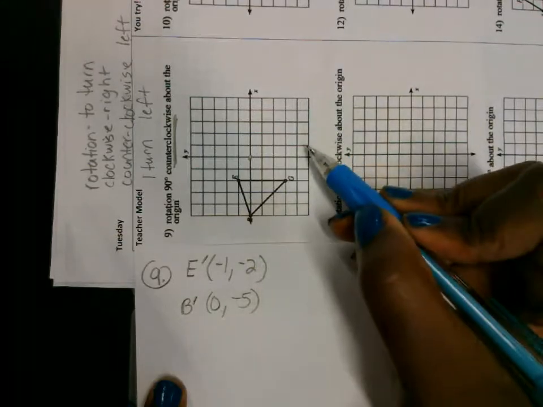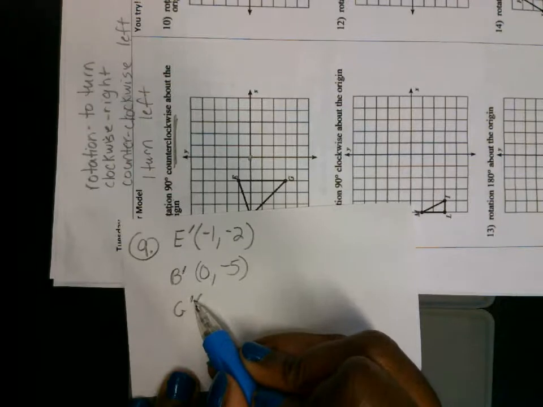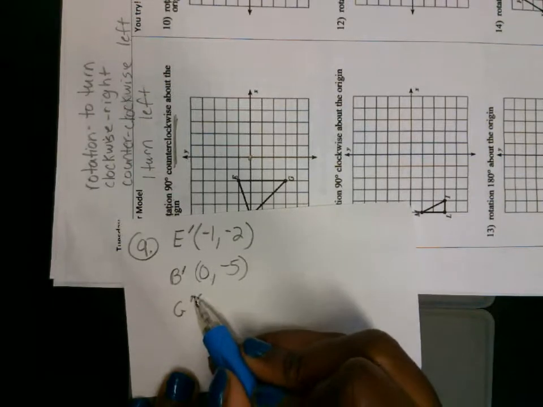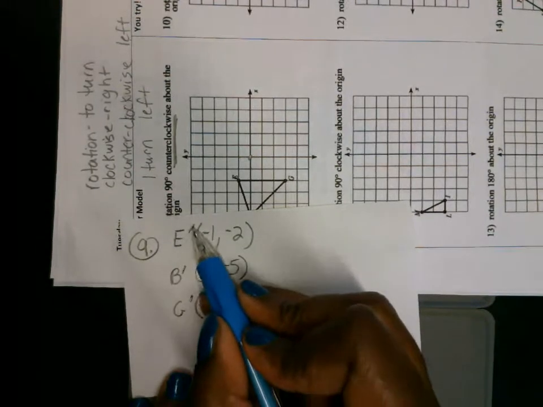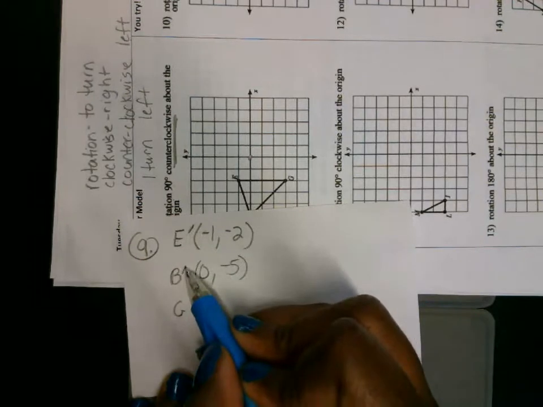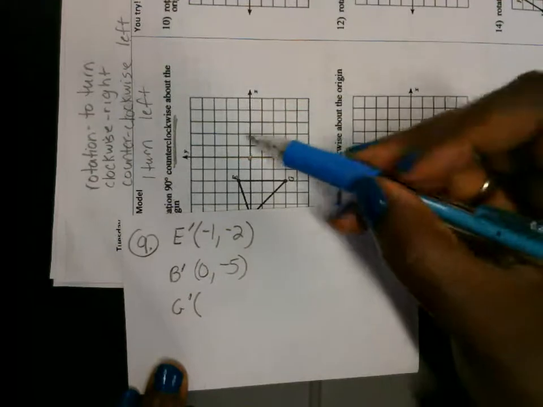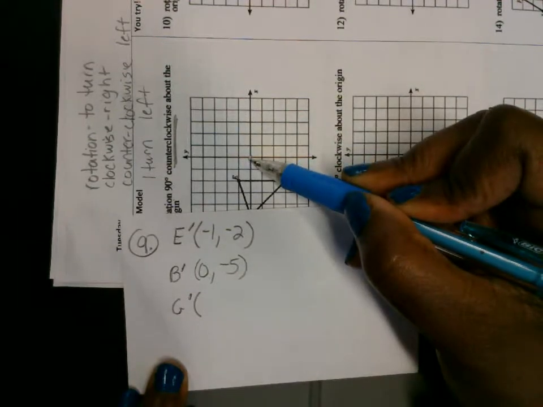All right, so now my new location for G prime. Okay, that's how I say it. When you see a tick mark, for every tick mark that you see after the letter, you say prime. So this is E prime, this is B prime, this is G prime. Okay? All right, so let's go to the new location for G.